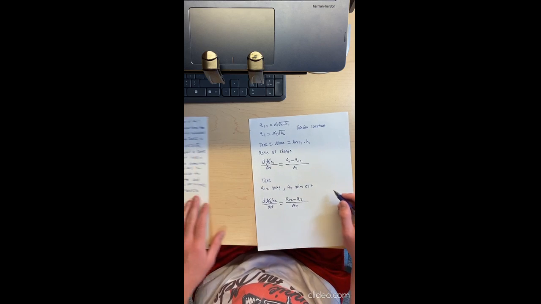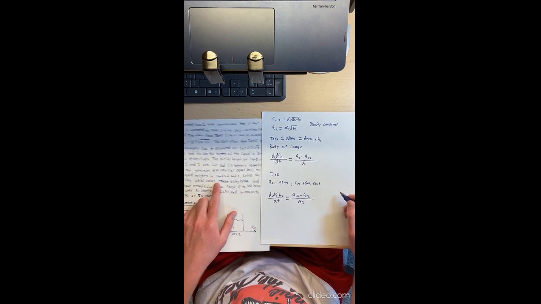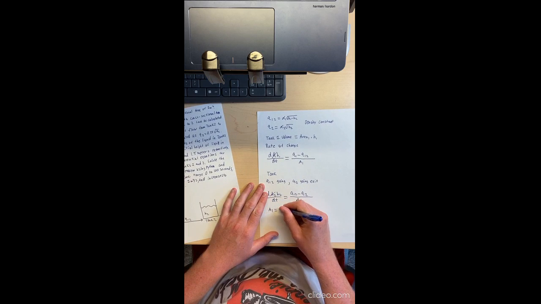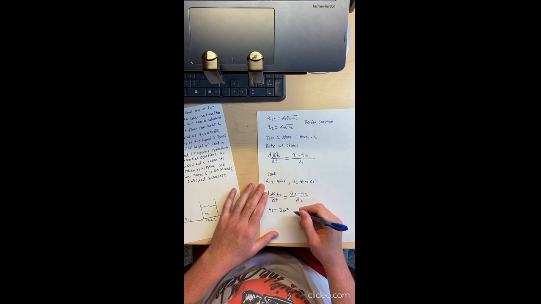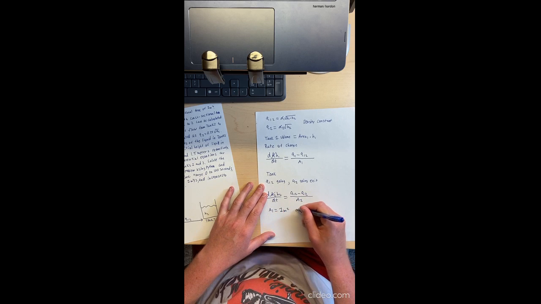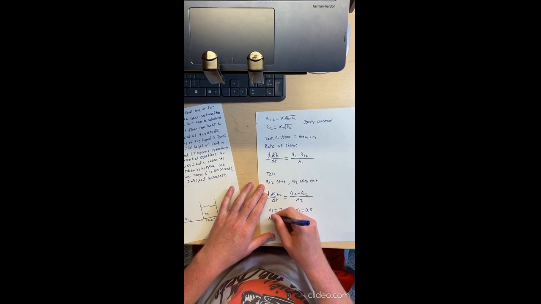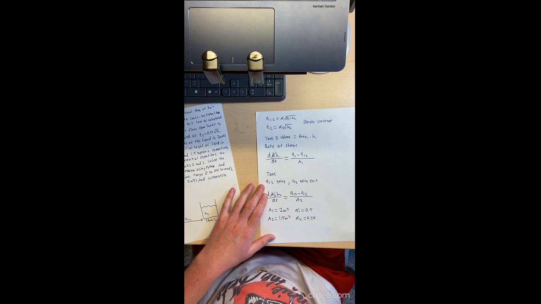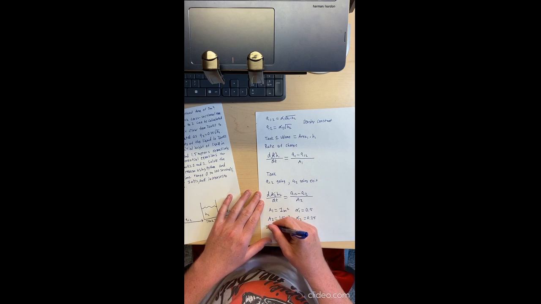Now in the original equation, we're given that A1 is equal to 1 meter squared, and alpha 1 equals 0.5. We're given that A2 equals 1.5 meters squared, and alpha 2 equals 0.25. We're also given the initial heights of the tanks.